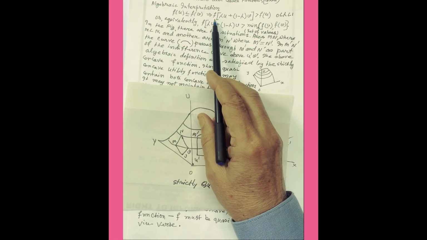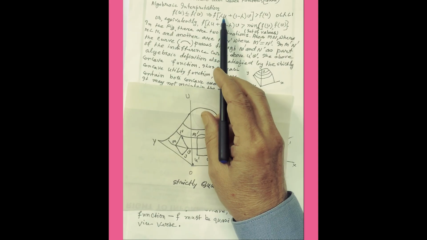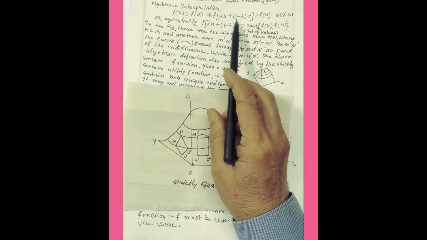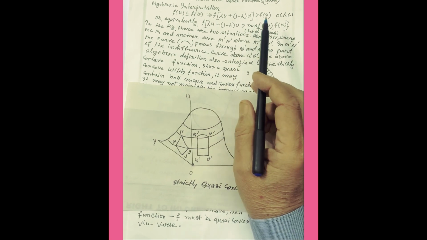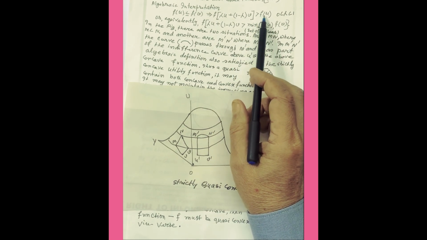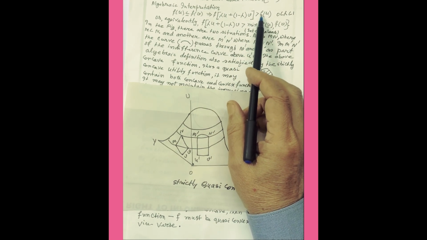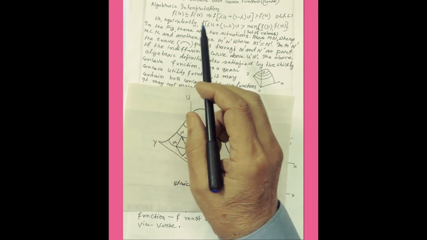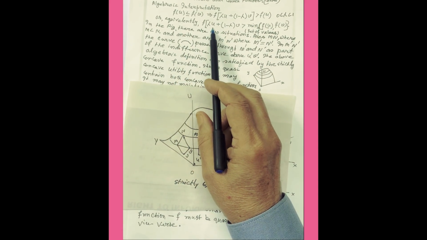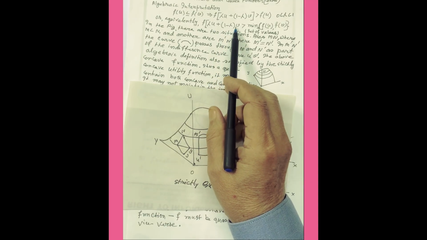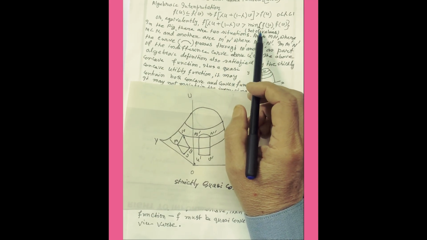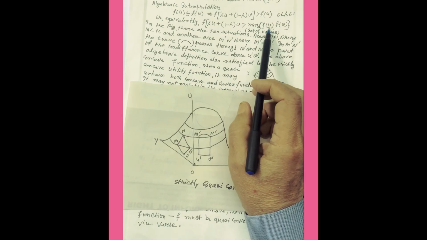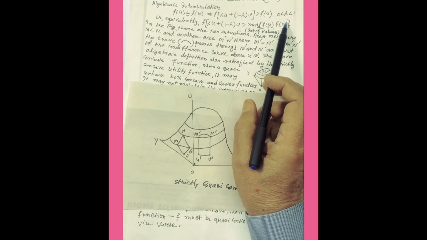So the function after multiplication by the scalar lambda, lambda u plus 1 minus lambda v, should be greater than the function u, or equivalently, greater than the minimum of function u or function v.